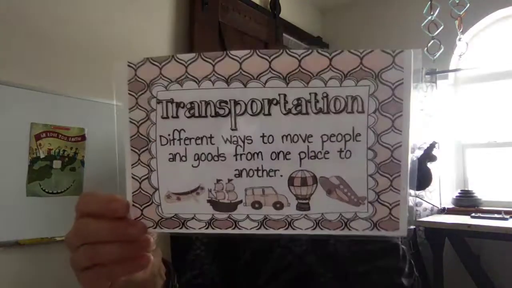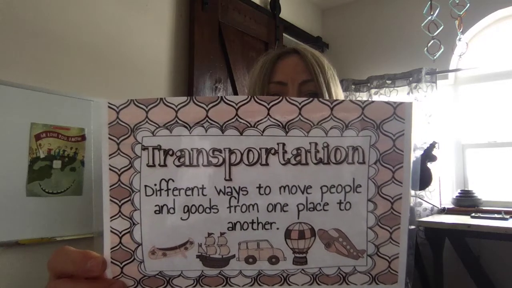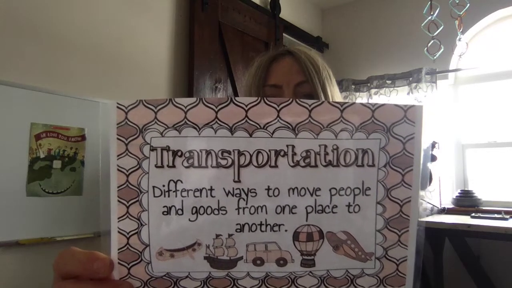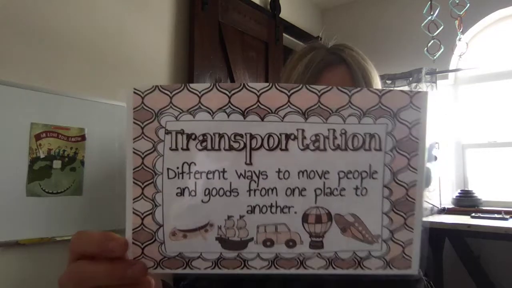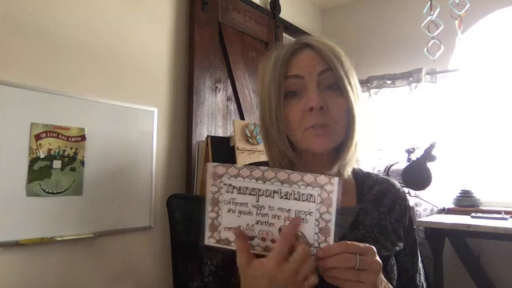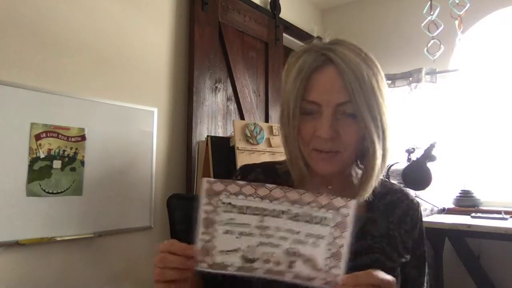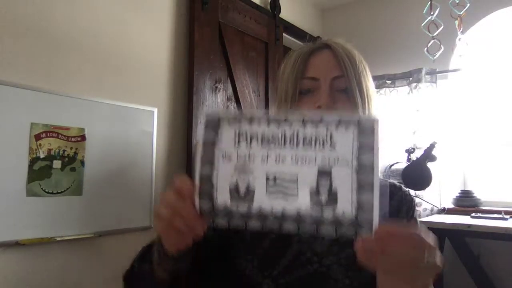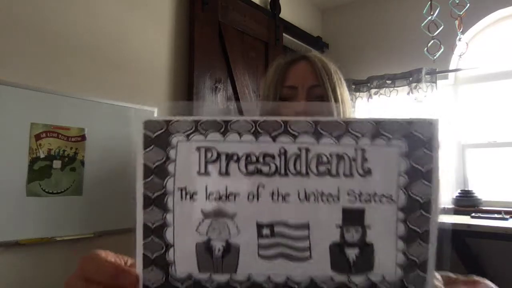Transportation is different ways to move people from place to place, or to move goods and products. We know that here in Alaska, transportation is very important: airplanes and trains and automobiles and things like that. Super important. The president is the leader of the United States. That's what we call our leader, the president. You know that we've talked about the president. We had a whole study about that.